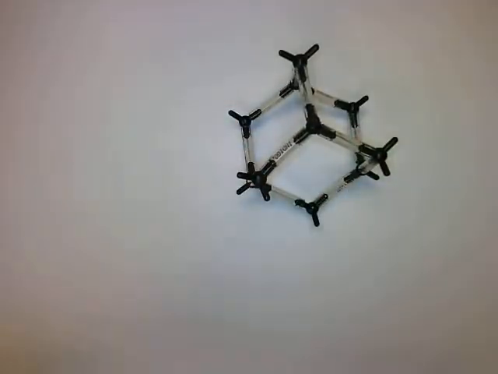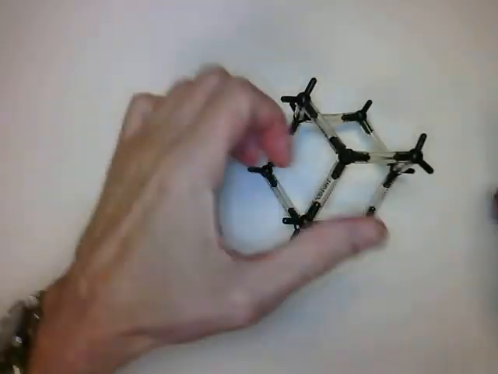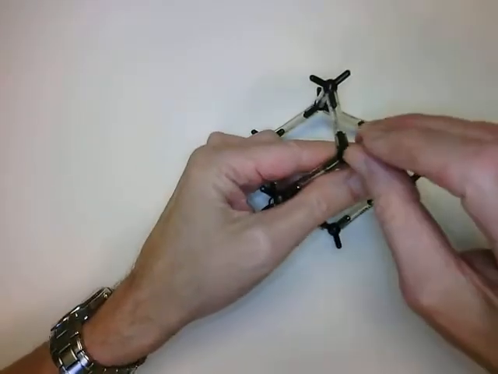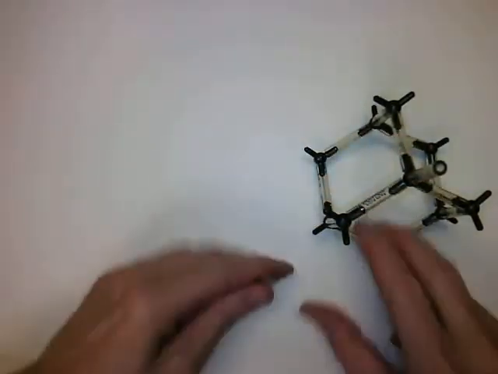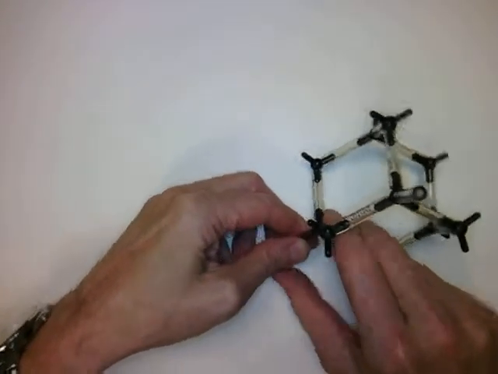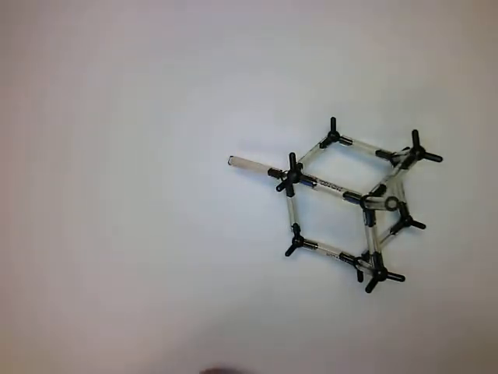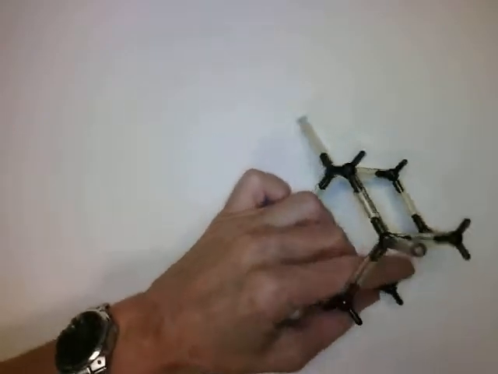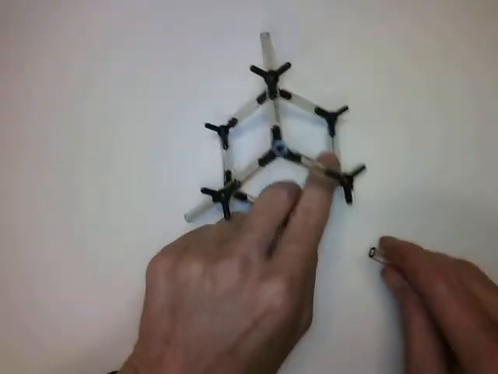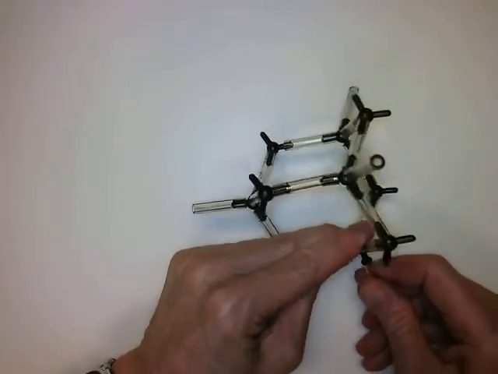Now, there's something I want to point out about this real quick. If I add 4 bonds to this, just to illustrate the point, this structure is basically a tetrahedron.